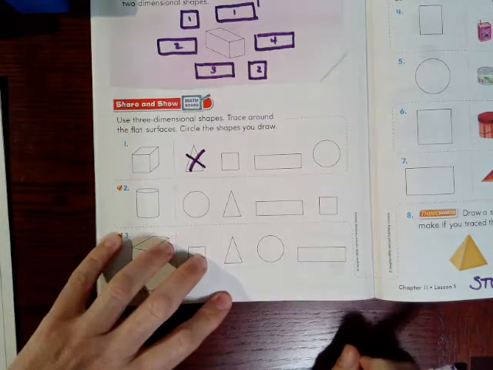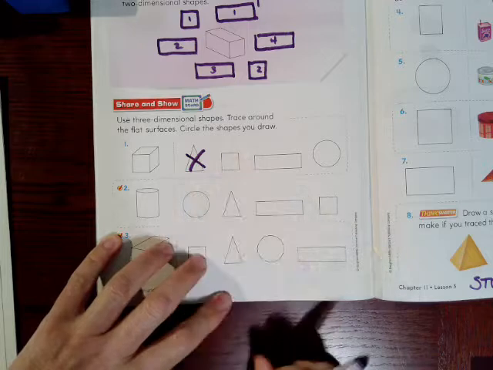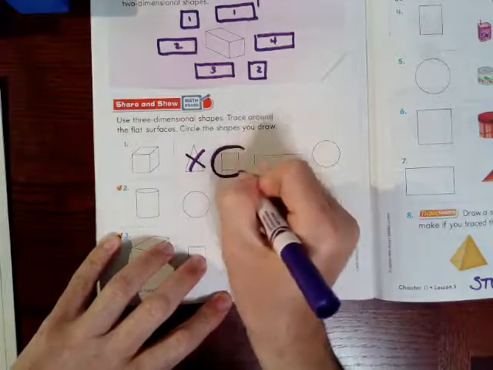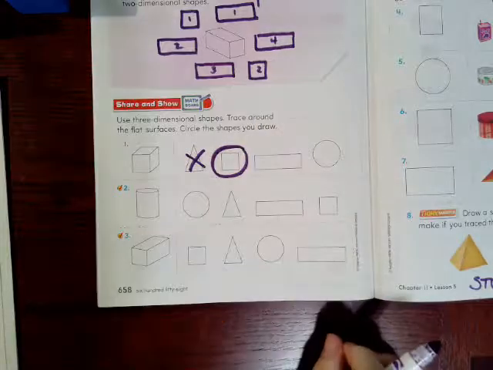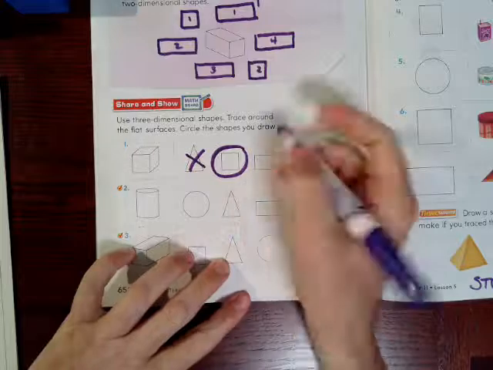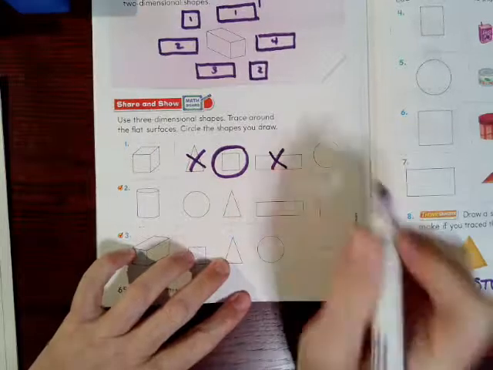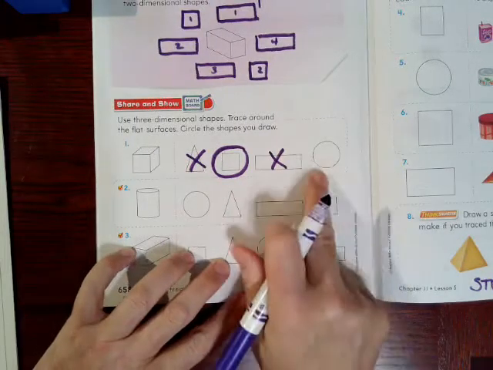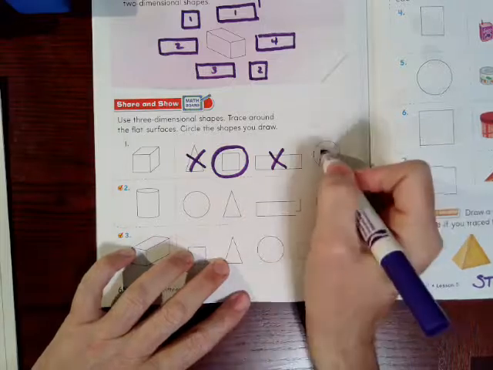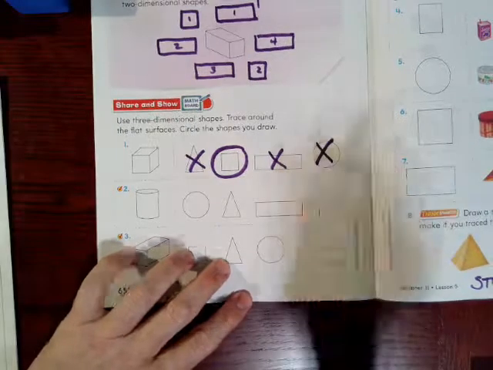Did we find a square in the cube? We did. So what are we going to do? Go ahead, take your pencil, circle it. Did we find a rectangle? Not that shape, no. Cross it out, boys and girls. And did we find a circle? Nope, no circle there. Cross that out. Okay?